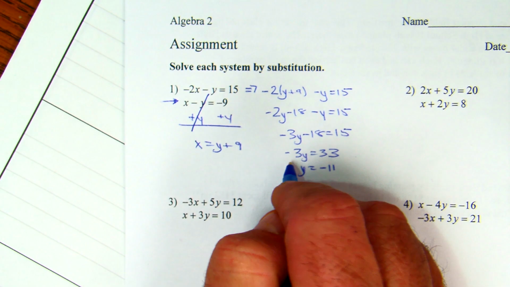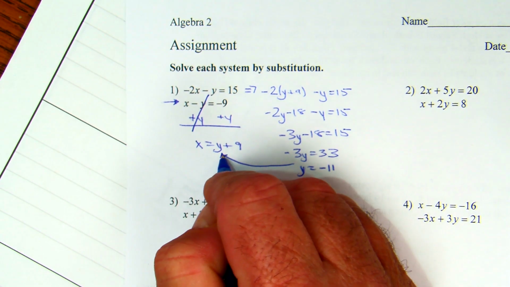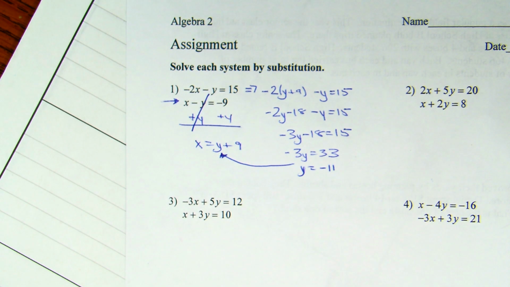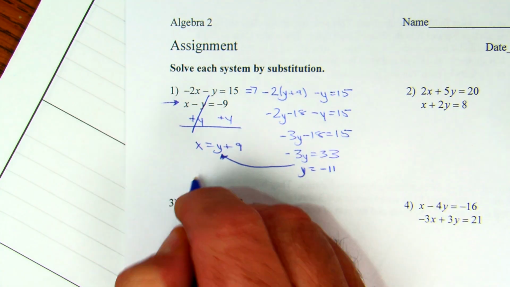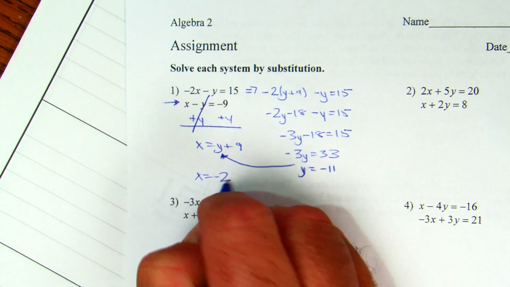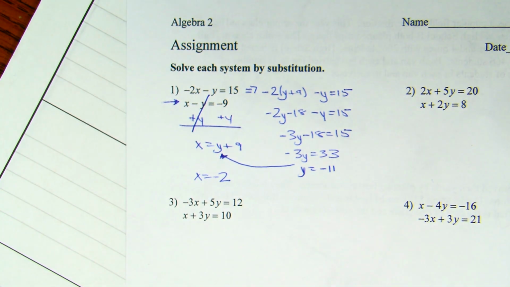I'm then going to take that value, plug it back in there. What is negative 11 plus 9? Negative 2. So x equals negative 2. Alright?